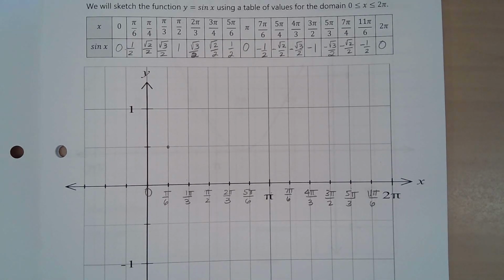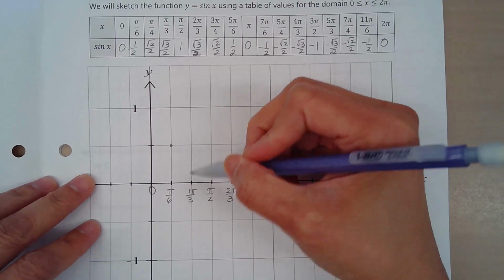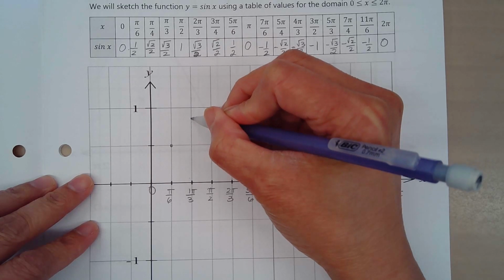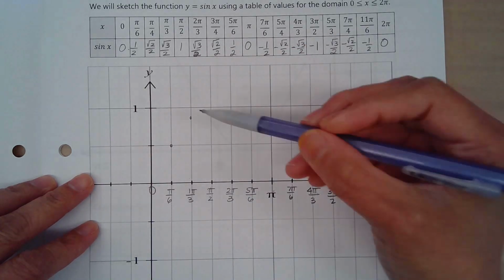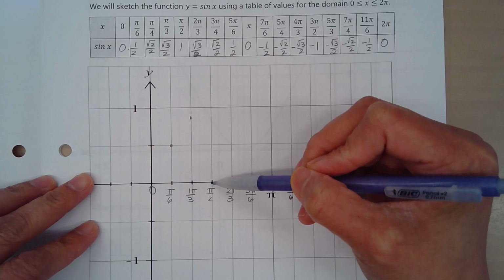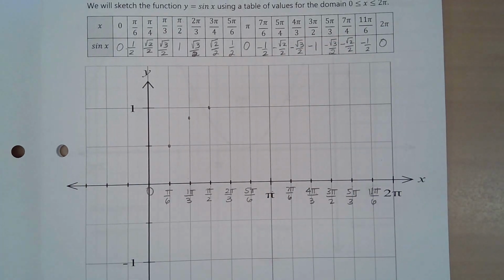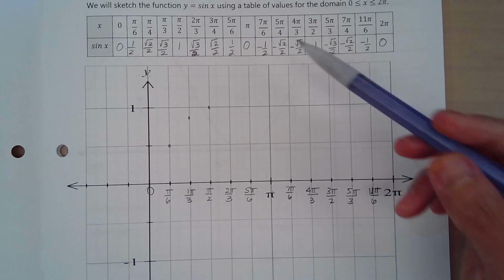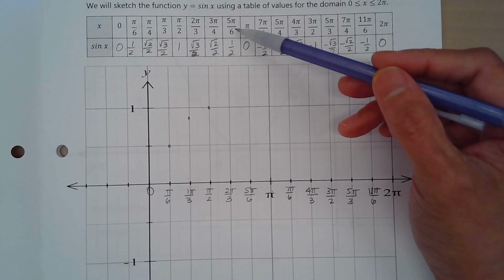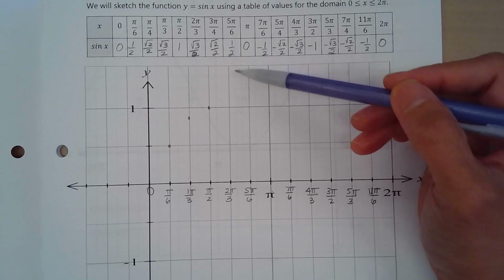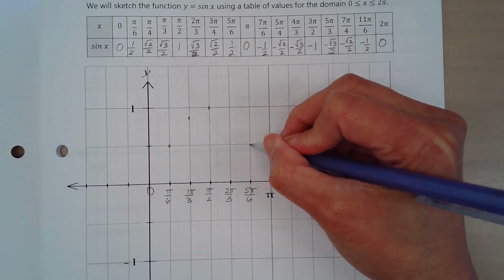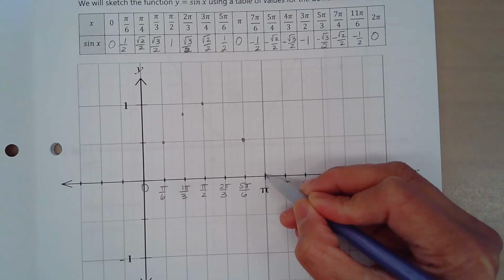0.866, good. So that's probably somewhere up here, right there. And then the next one at pi over 2, that's 1. We're just going to do the ones that are easy to graph. Which one is the next one? At 5 pi over 6 is 1/2, so that's a half right there. And pi is 0.